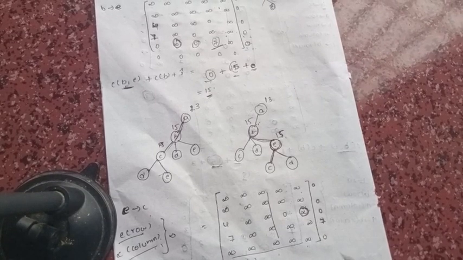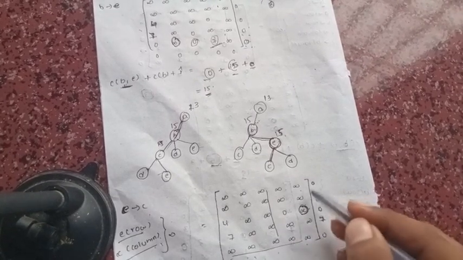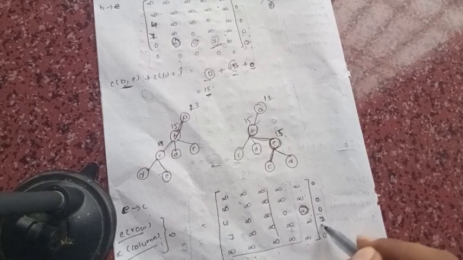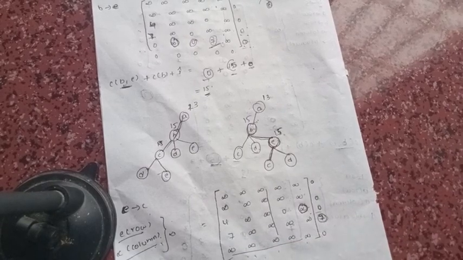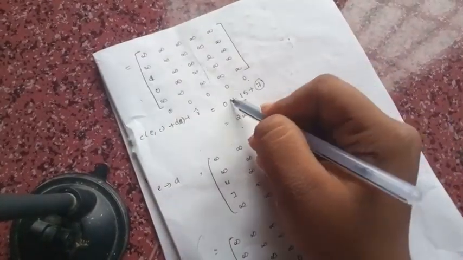After that we can check for the row reduction. For the first, 2, 3 rows, the least elements are 0. For the fourth row, the least element is 7. After doing the row reduction, the matrix will be like this.